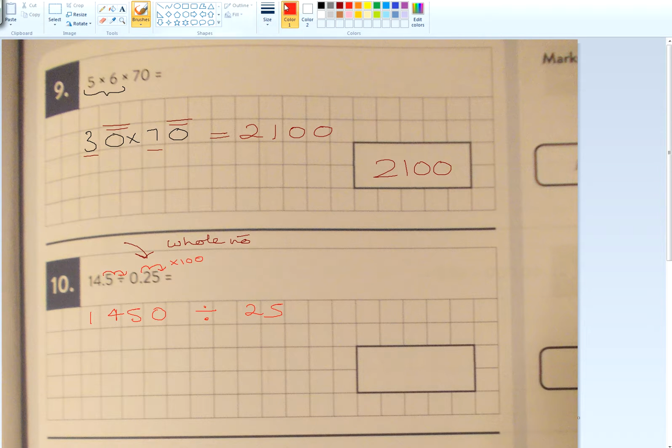Now, let's have a look how we're going to attempt that question. As we said before, the second number comes first and the first number goes second. So let's do our bus stop. Let's put in the bus stop 1450. If you haven't written this down, write it down. Don't faff about, please. Come on, focus.